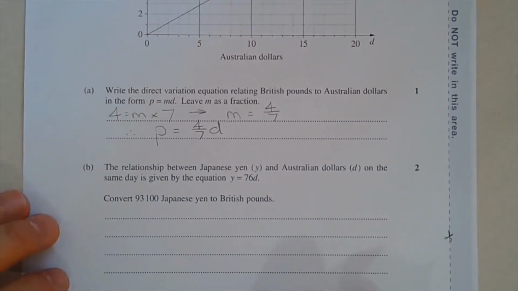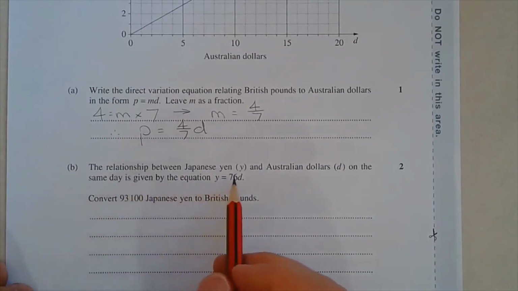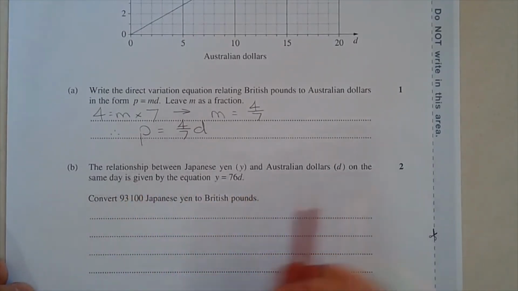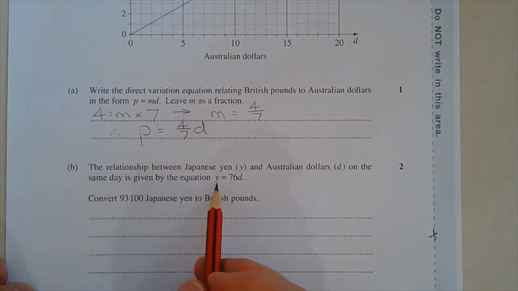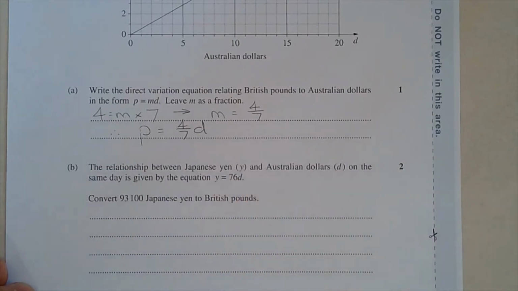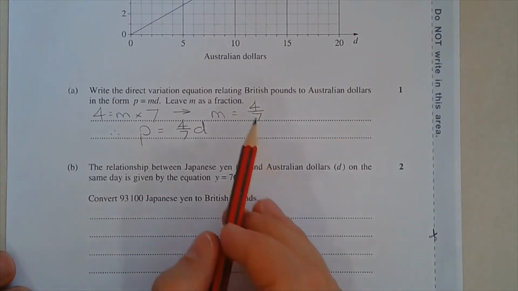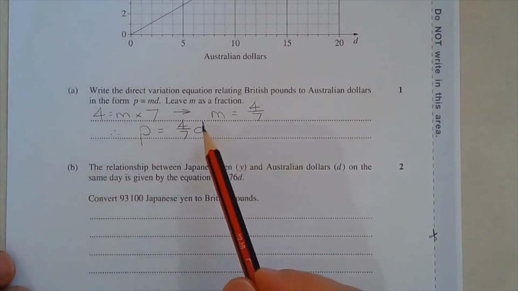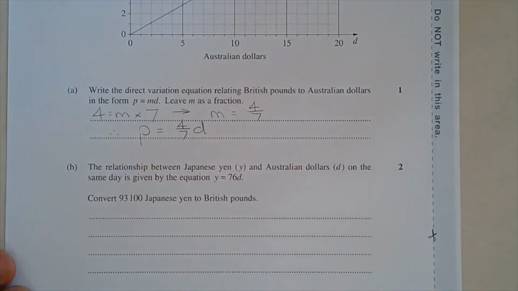Okay. Part B. The relationship between Japanese yen and Australian dollars on the same day is given by the equation Y equals 76D. Now, Y is yen, D is Australian dollars, so very similar to the last question. Convert 93,100 Japanese yen to British pounds. So there are 2 steps involved here. First of all, let's convert the Japanese yen to Australian dollars, because from there we can use part A to convert Australian dollars to British pounds. So let's work this out.